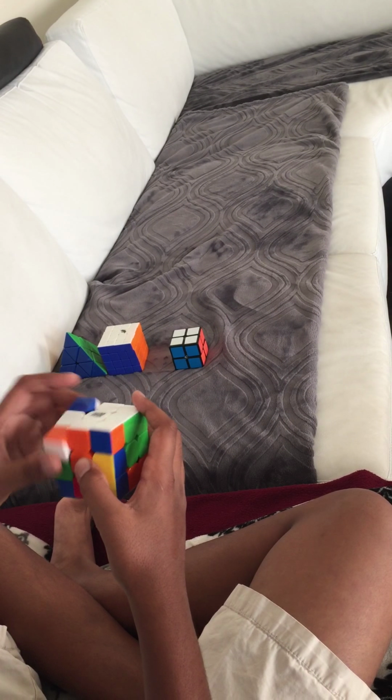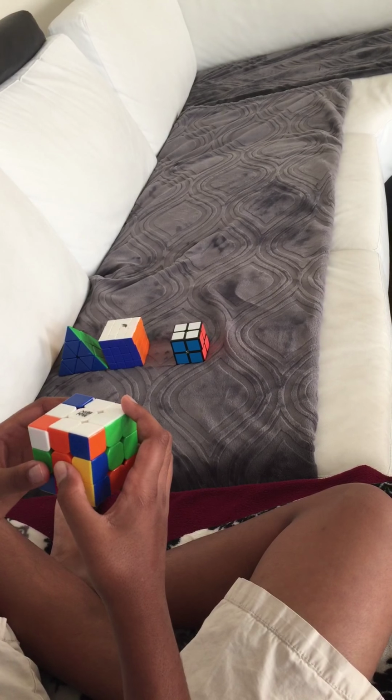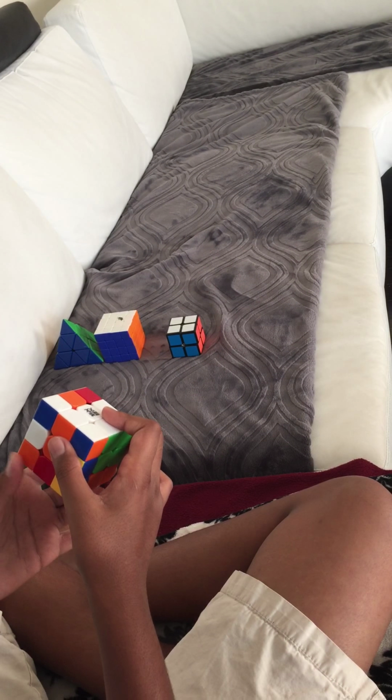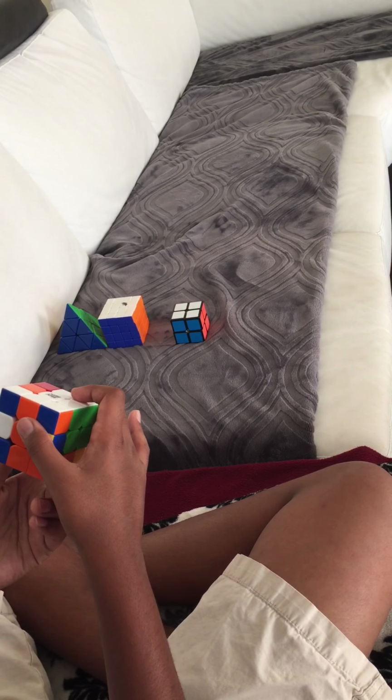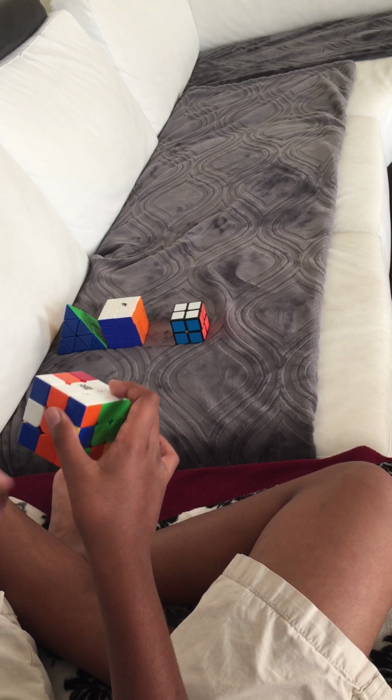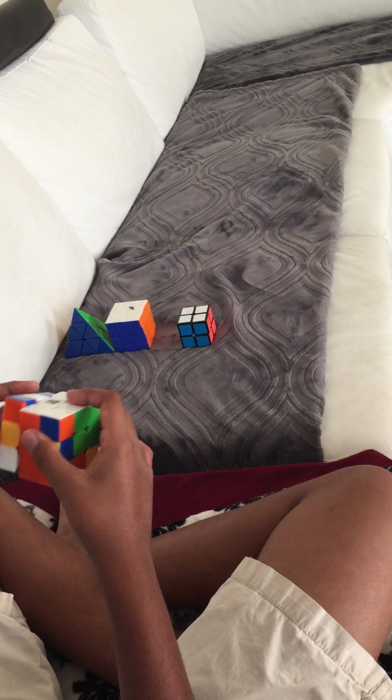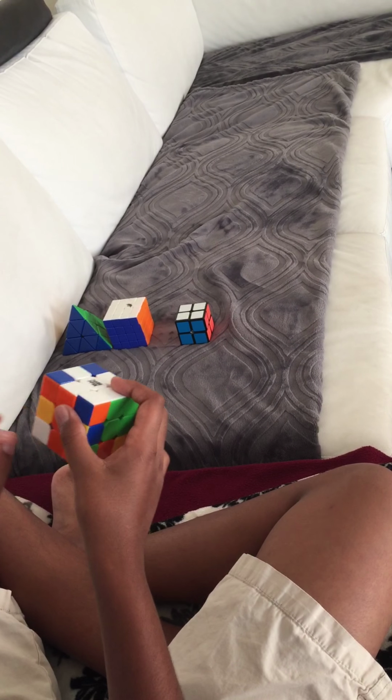So I'll just bring that layer down that contains the white piece. Move the bottom layer towards the layer I moved. Because I moved this one, I'll move it like that. And move the layer back up. Now my piece is over here.